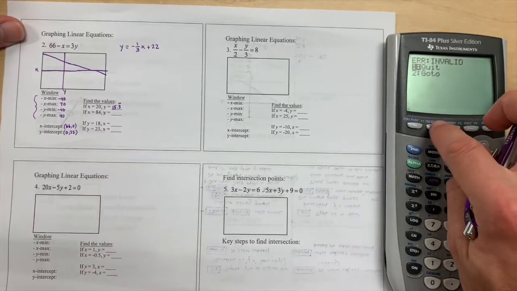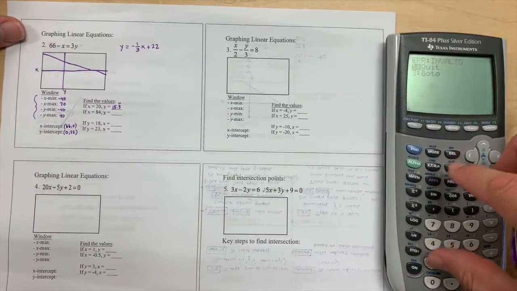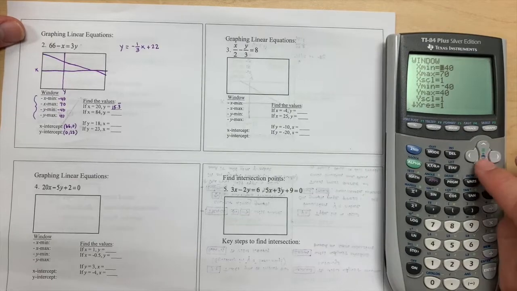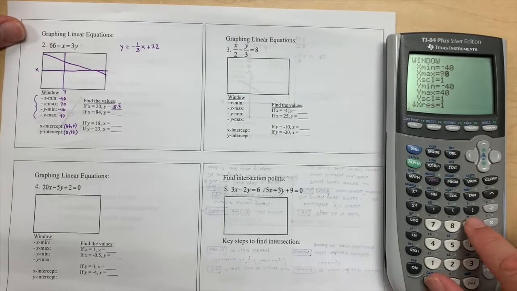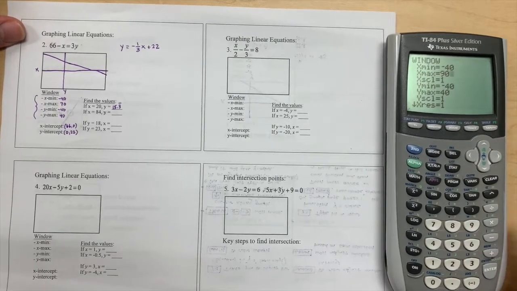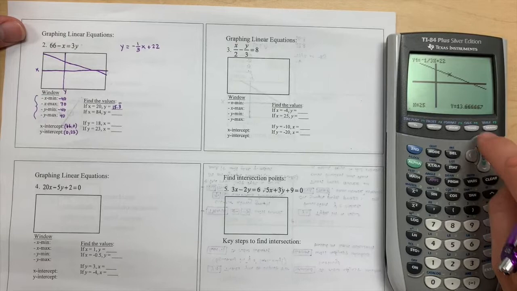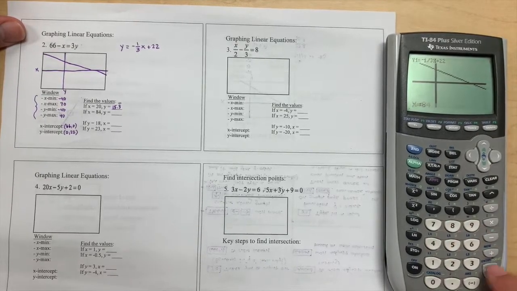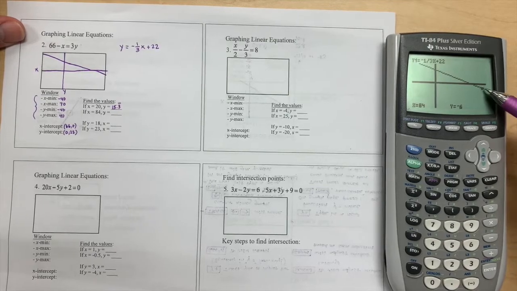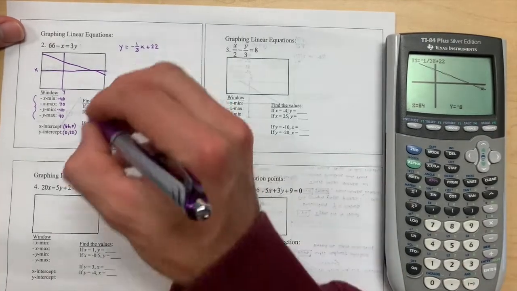So let's just change our window. So we'll quit. Let's go to window. Let's make our x max, let's just make it 90 so it's got that room. All right, we look at our graph now. Okay, 84 is going to fit. So let's do trace. Type in 84, hit enter. And it tells us the y value would be -6. So you see there, if that value doesn't fit on the graph, then you're going to have to adjust it or it's going to tell you there's an error.